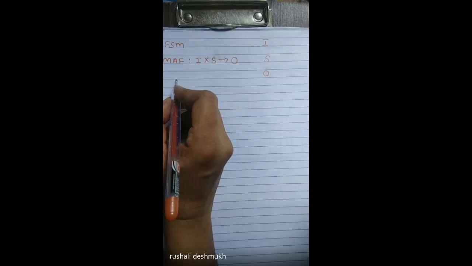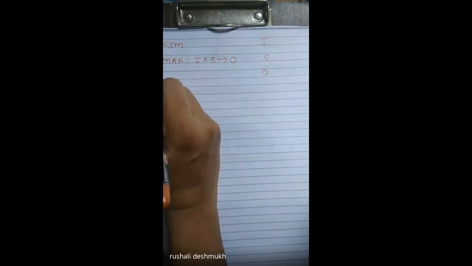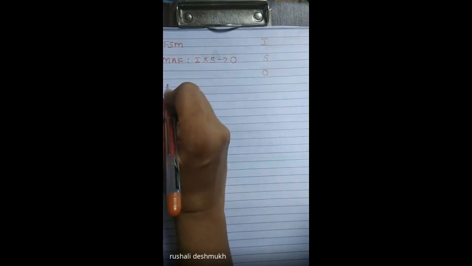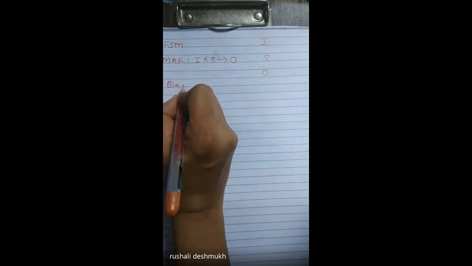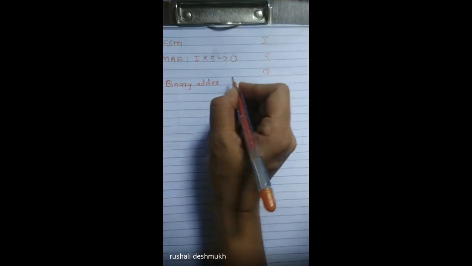So have you noted this? Then we'll consider an example, and let us design a finite state machine to construct a binary adder.